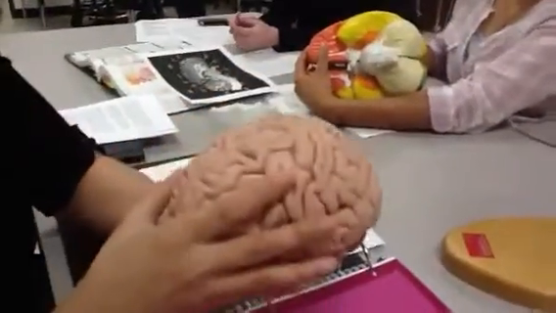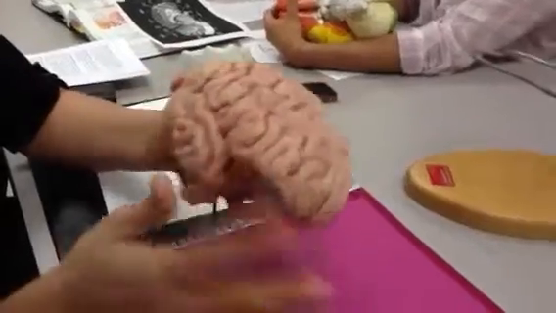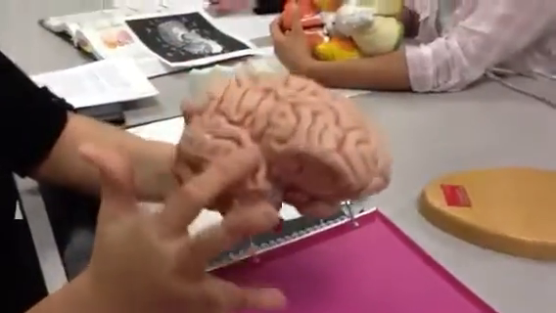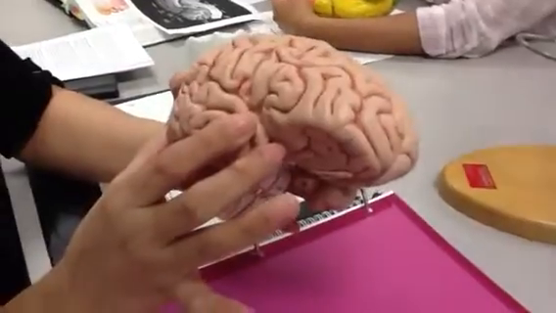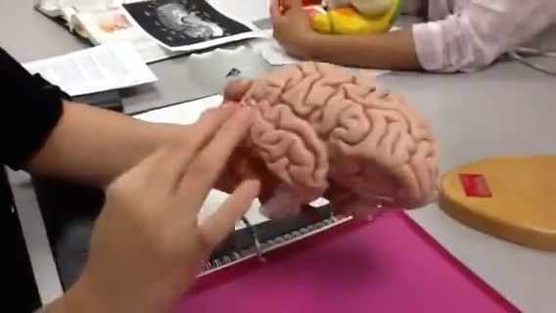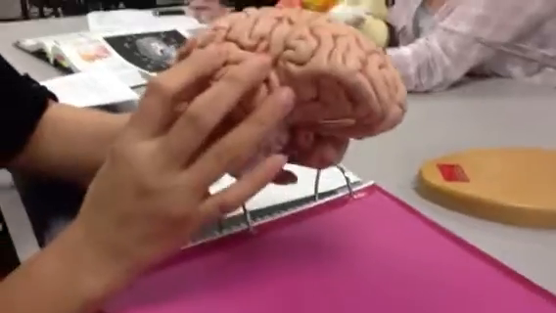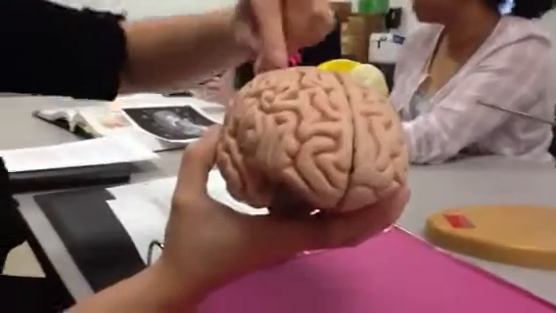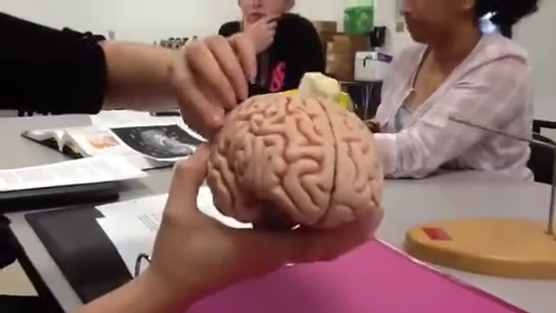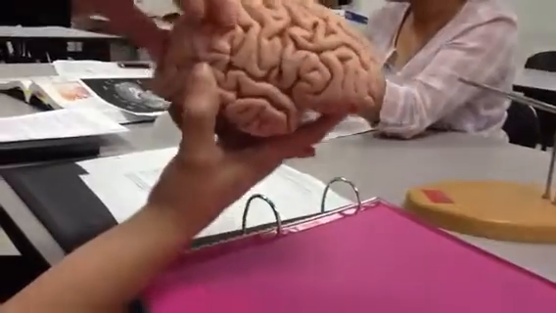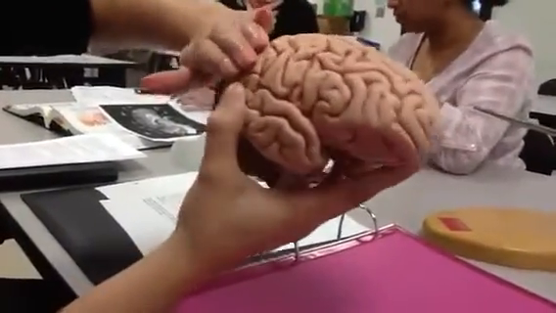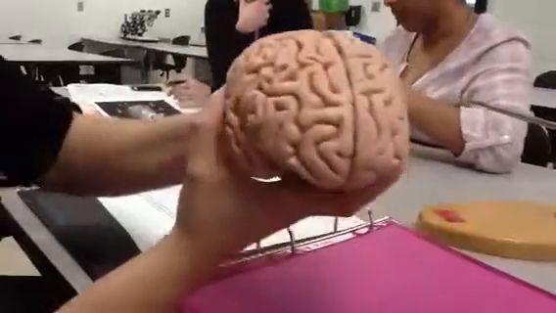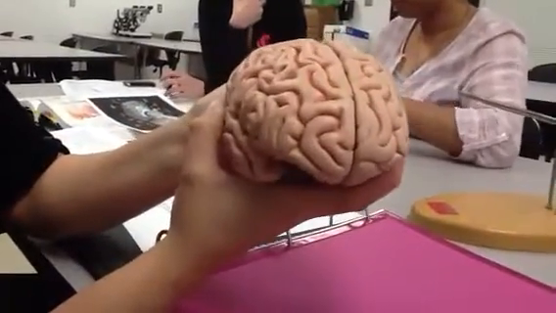Our cerebral hemispheres, you have your right and your left, and if you're facing this direction, this would be your right, that would be your left. Your frontal lobe is this area right here. Your temporal lobe is right here. Your parietal lobe is right here, because remember, these are your gyri. Can you turn it this way just a little bit? You see this? So this would be your parietal, right back here. Your occipital lobe would be back here where your occipital bone is.